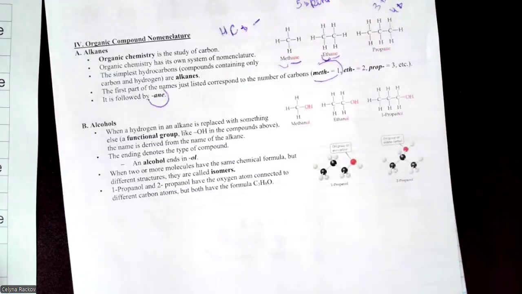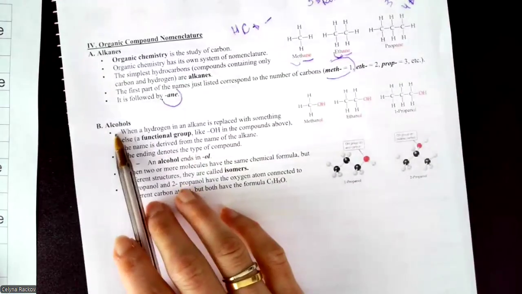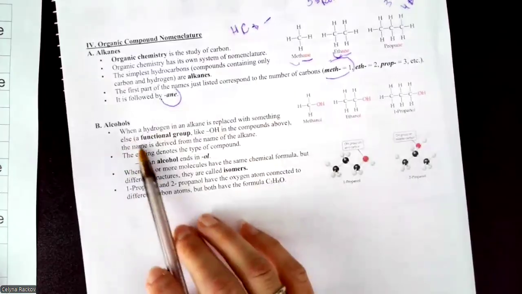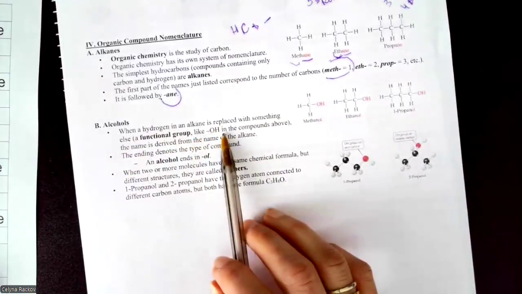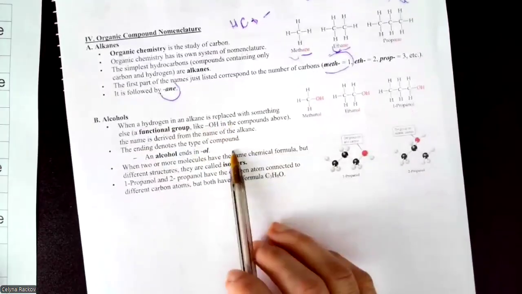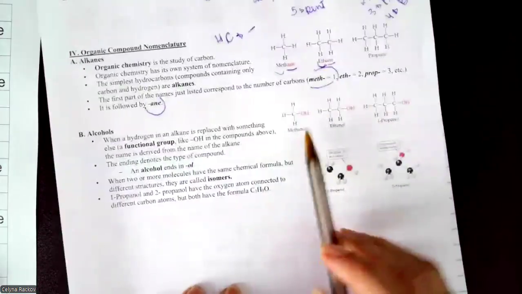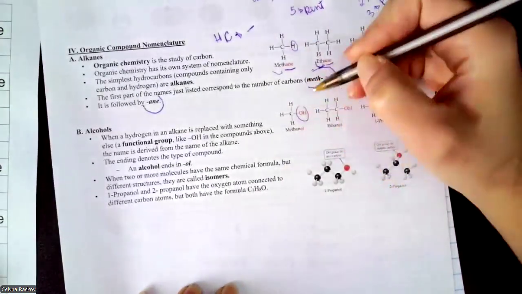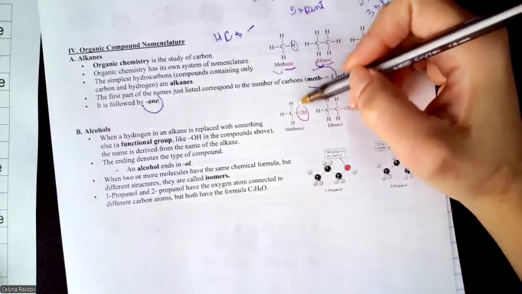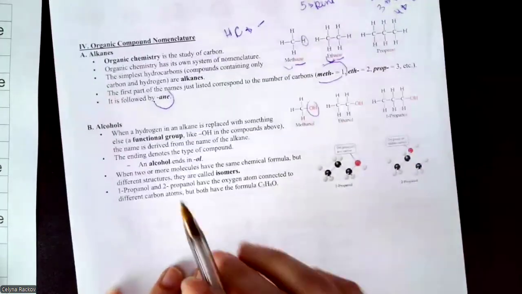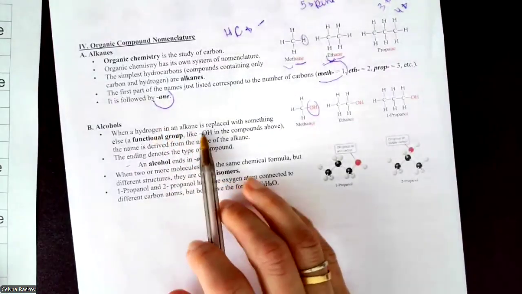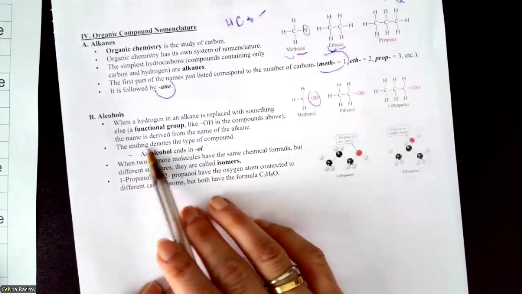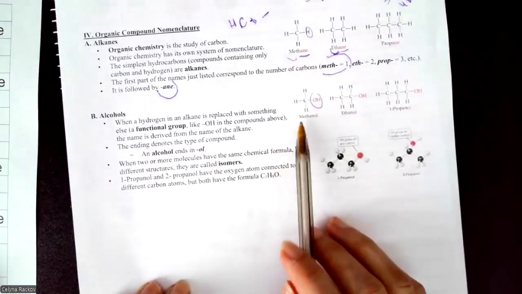Right, so another organic chemistry group is alcohols. When a hydrogen in an alkane is replaced with something else, like here, OH, the name will change and also the group. For example, as seen here, the hydrogen was replaced with an OH, changing from methane to methanol, because now a hydrogen in the alkane is replaced with a functional group, OH, changing from hydrocarbon to alcohol.